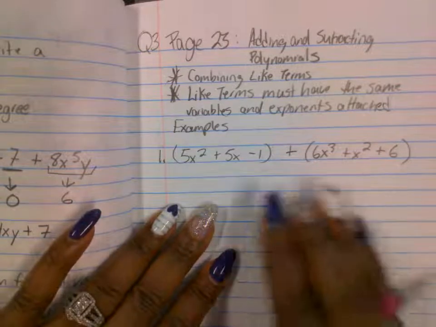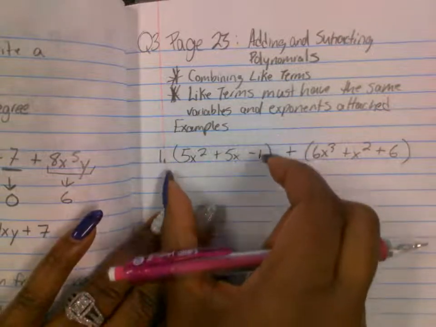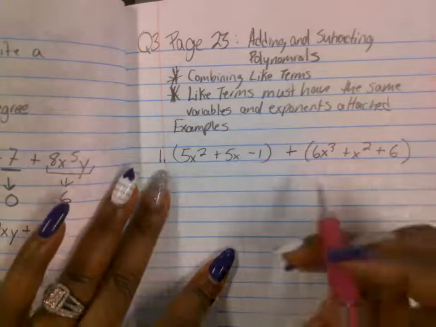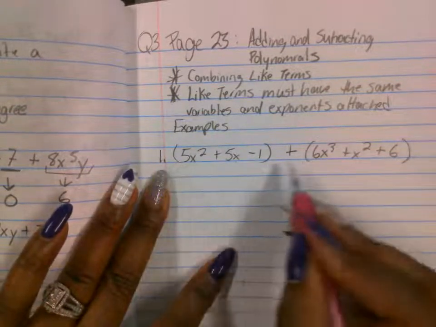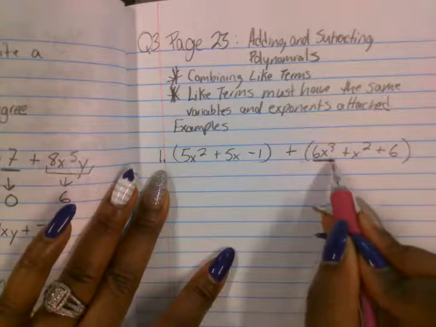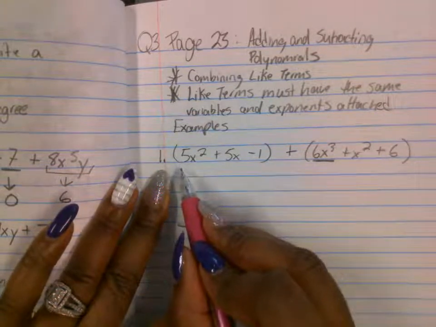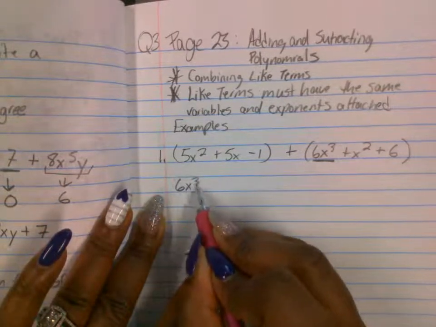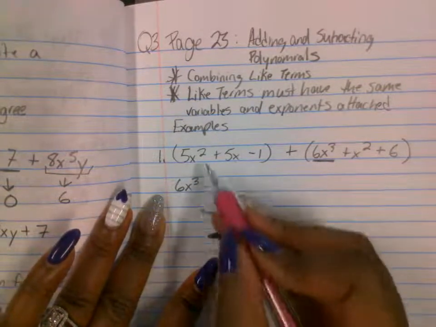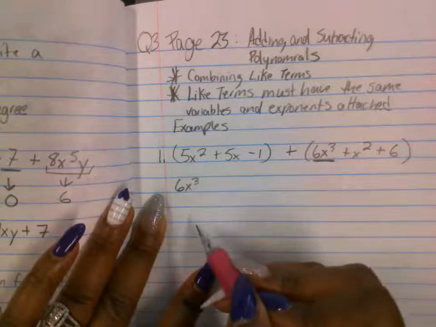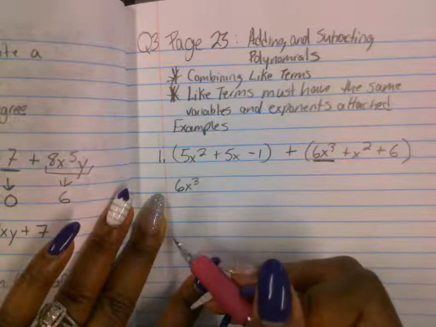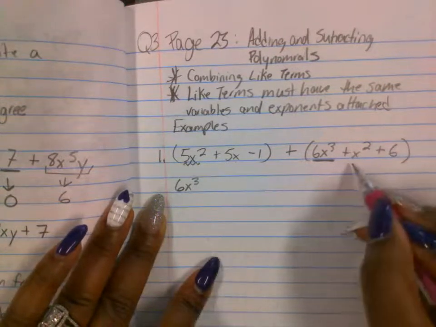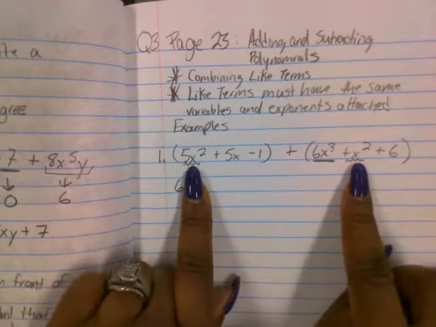So now we're going to add this trinomial or polynomial to this trinomial or polynomial. The highest exponent in both of these is this one, right? Is there another x to the third power over here? No. So we're going to write x to the third power. The next highest is to the second power. Is there a term that's like x to the second power? Yeah, where? Right here. So we can add these together.